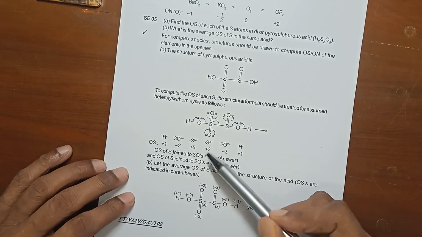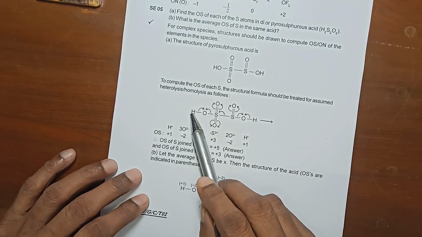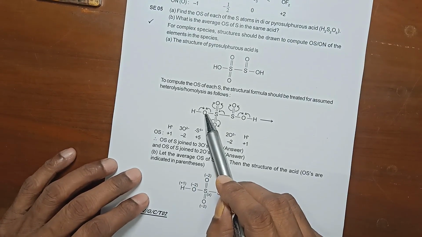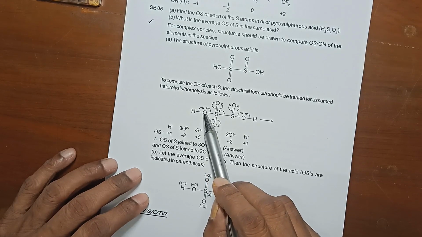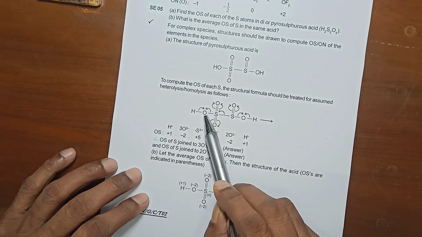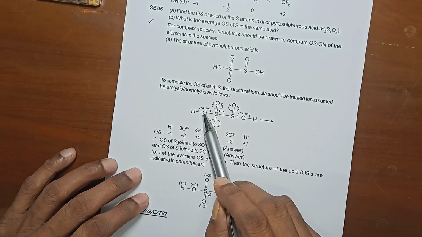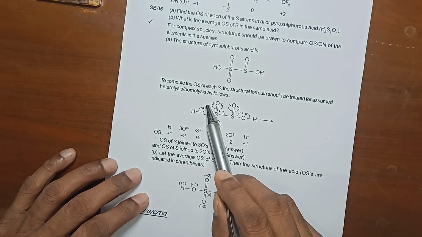Similarly, let us see here. So we will have heterolytic and homolytic fission. Come here. Here you see different oxidation numbers: oxygen is more electronegative, so heterolytic fission will happen towards the right. Similarly, oxygen is more electronegative than sulfur, so heterolytic fission will occur towards the left. So oxygen will have 1 electron extra from hydrogen and 1 electron extra from sulfur, so oxygen will have 2- charge.